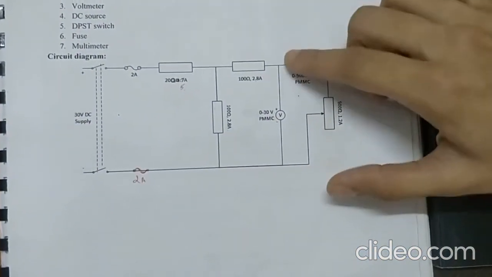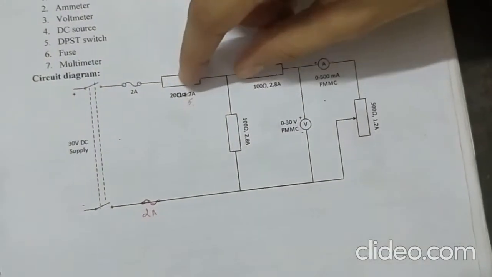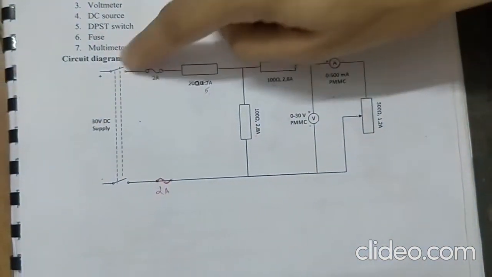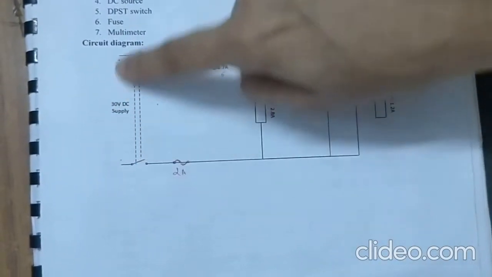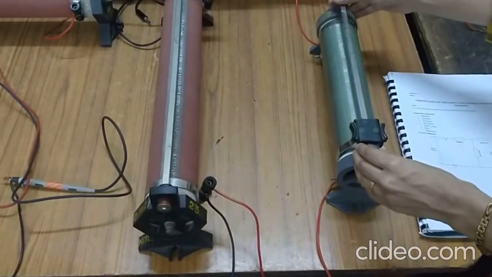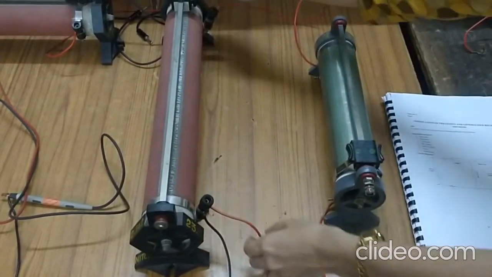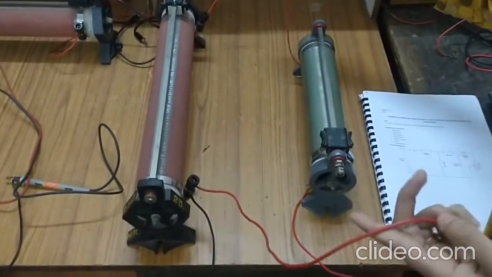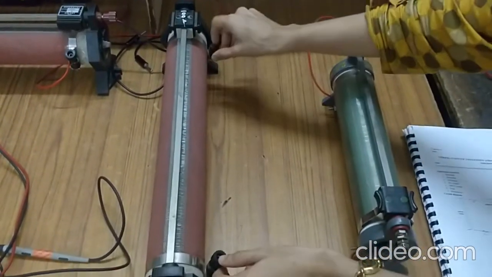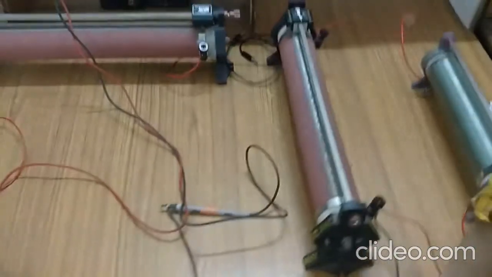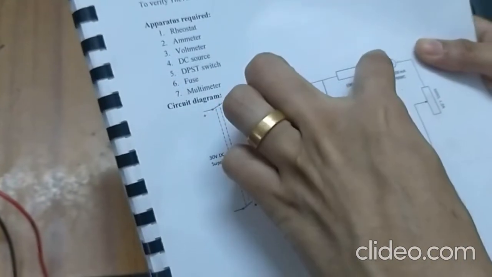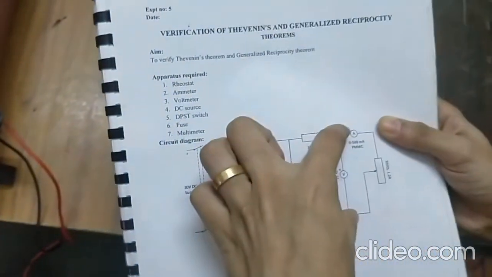From the circuit you can see that the 200 ohm and 100 ohm resistances will be connected in parallel while we are shorting this DC supply. This is our 200 ohm and this is our 100 ohm. They are connected in parallel and also they are in fixed mode. As I have previously told, we are connecting this in fixed mode, and we have a 100 ohm resistor, and we have to find this resistance across these terminals.